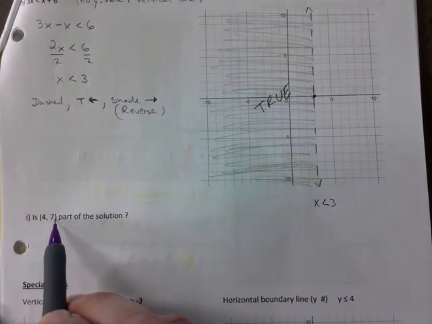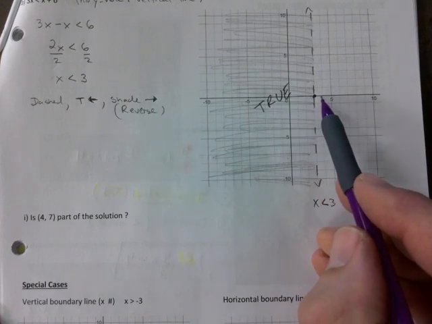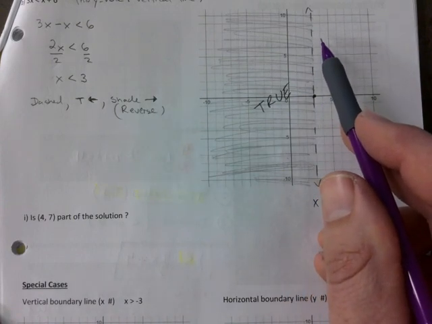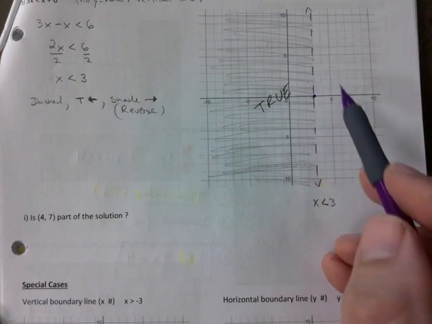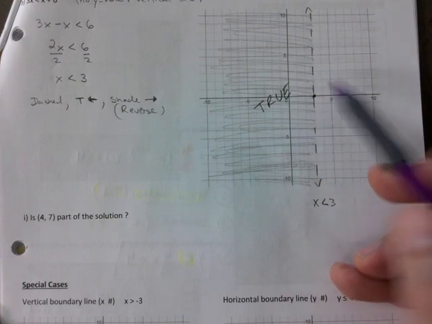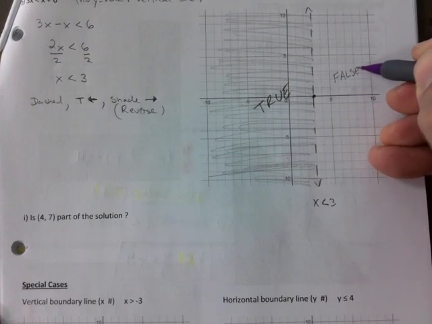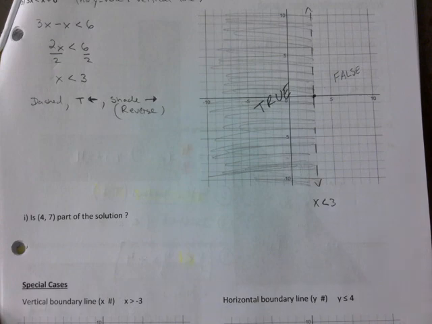Is 4, 7 part of the solution? So you go 4, 7. It's in the false region, right? 4, 7 is past here. We can do false here if you want. I focus on the true region. Okay.